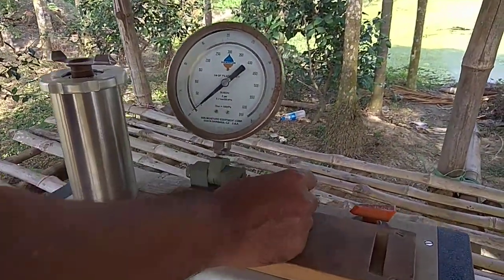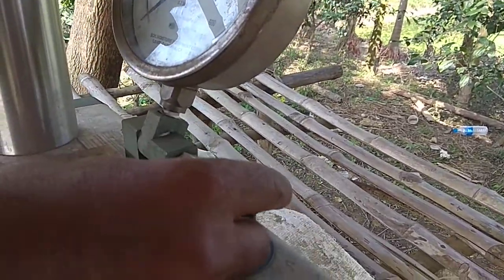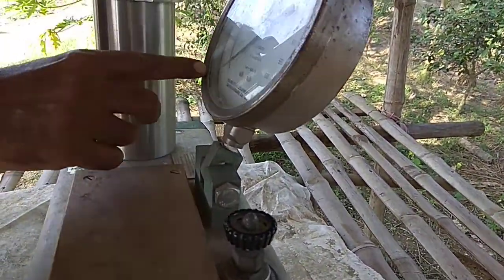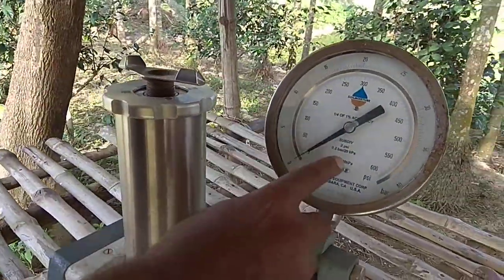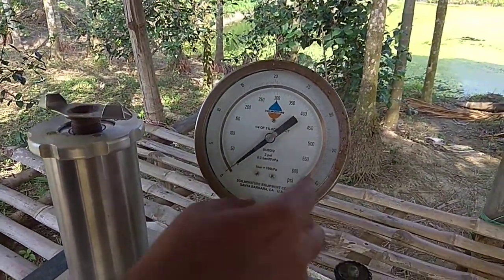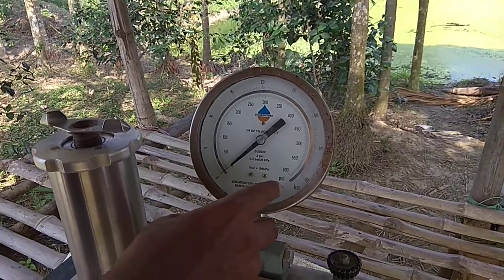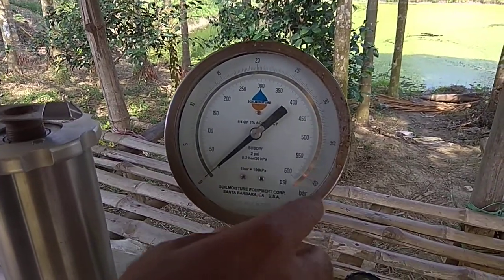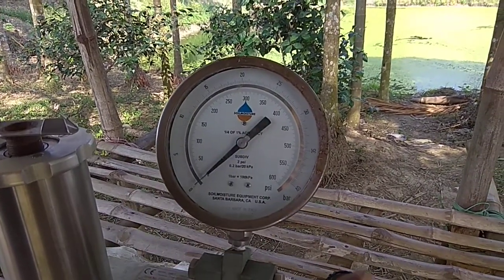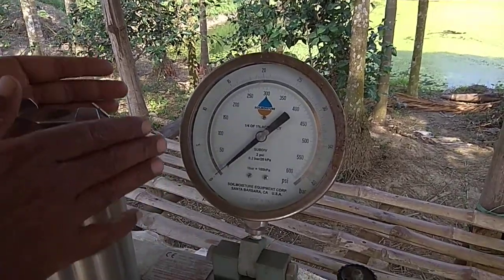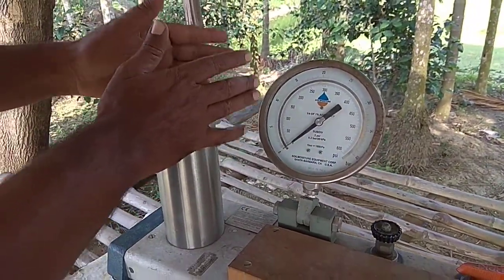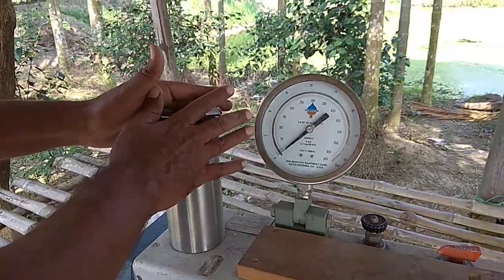And this is the pressure gauge, which shows the pressure when we are supplying the gas, in psi and bar, as I told you previously: 1 bar is approximately 15 psi. After that we insert the leaf in this chamber.